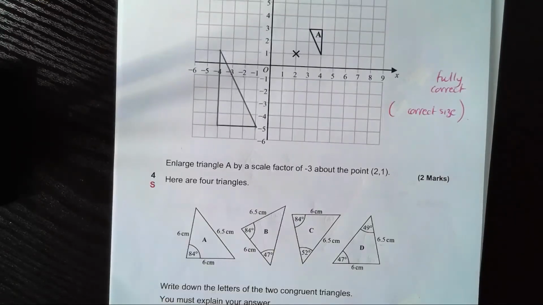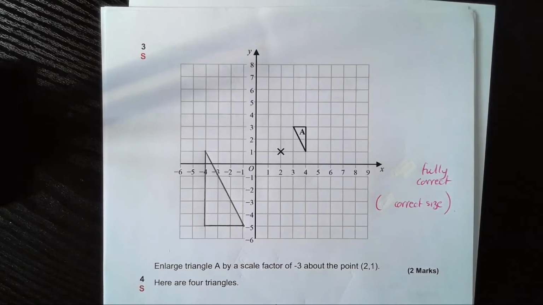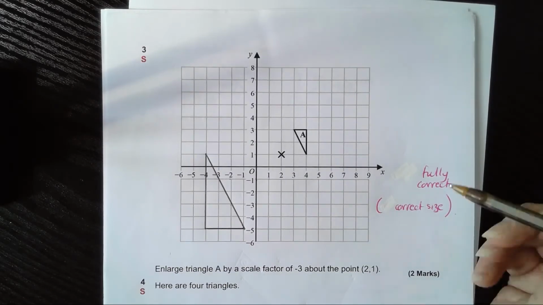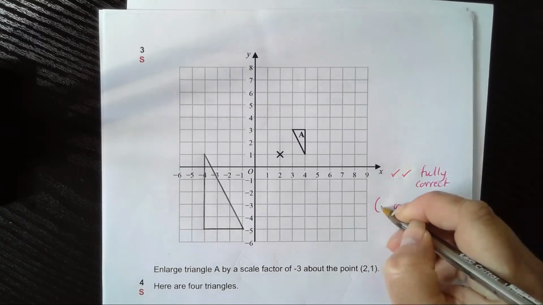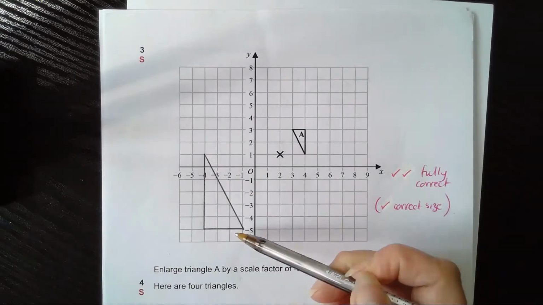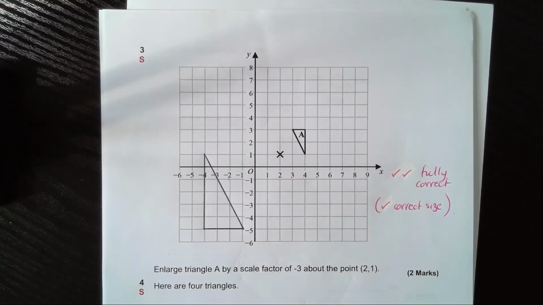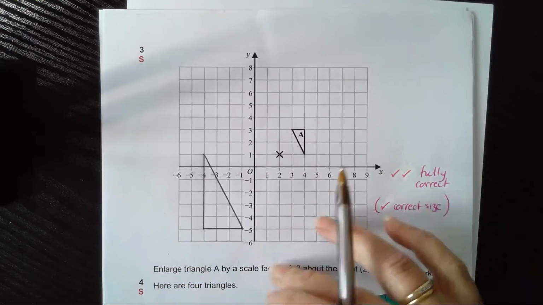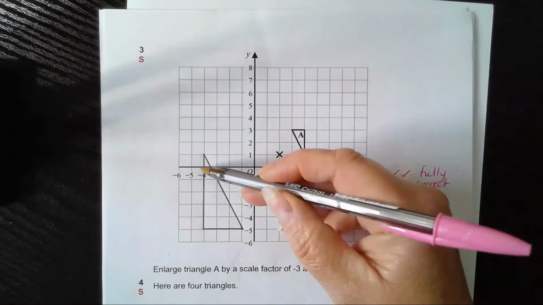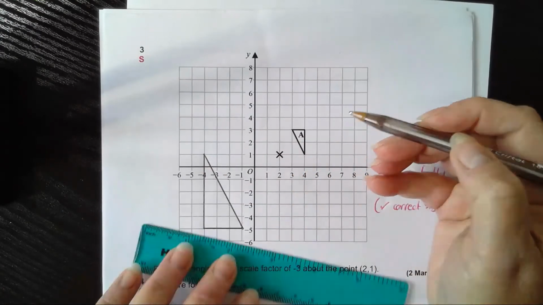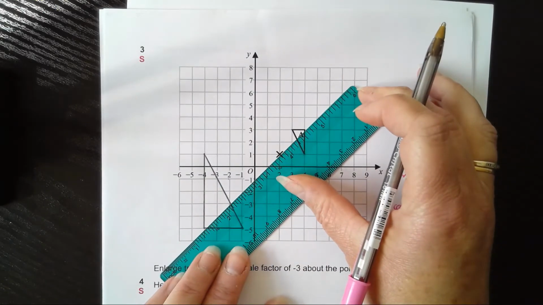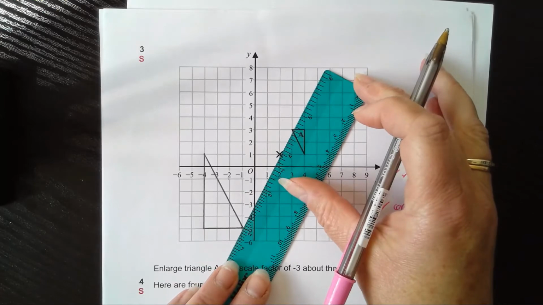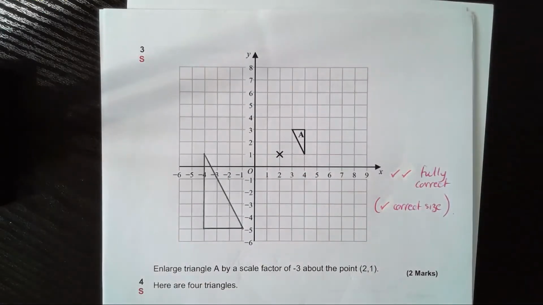Question 3, another negative enlargement. Same principle behind it. If you got it fully correct, you get both marks. If you've got the correct size, or you've got 2 of those corners in the right place, you get 1 mark. And again, we can check this using our ruler. So there's the tall pointy bit of that triangle, that's that one there. Are they in line? Yes. Are the right angled corners in line? Yes. And is the third one? Yes. So you know if you've got that the right size there, it's going to be in the correct position.